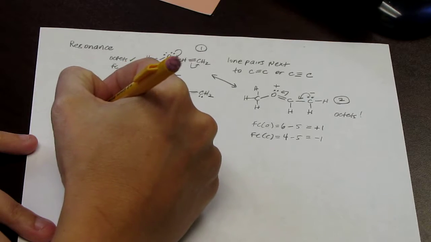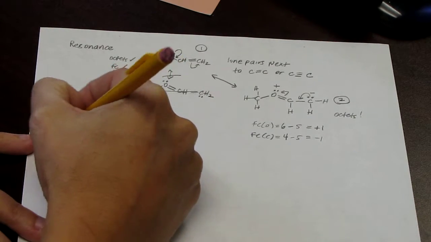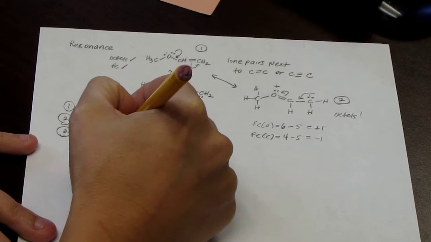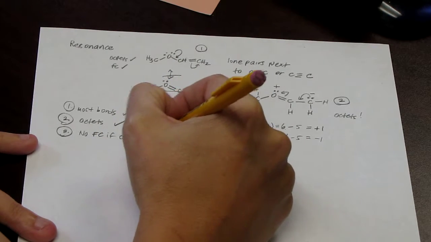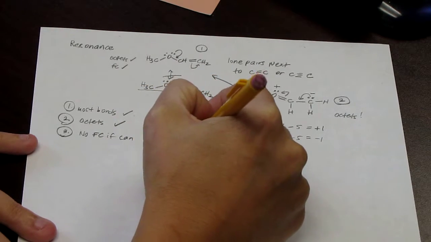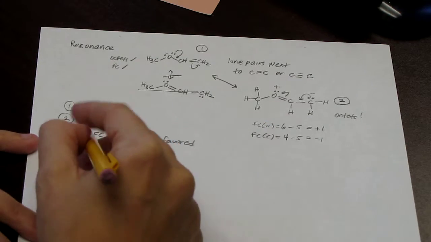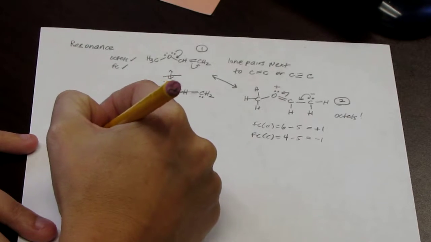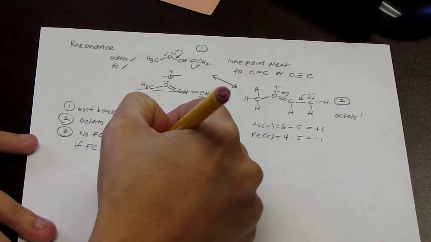Number 2, octets, which I already mentioned, both were satisfied. Number 3, no formal charge if you can, meaning one is favored. Let me just list the remaining part of Rule 3. No formal charge if you can, and if there is formal charge, you want the least charge separation.